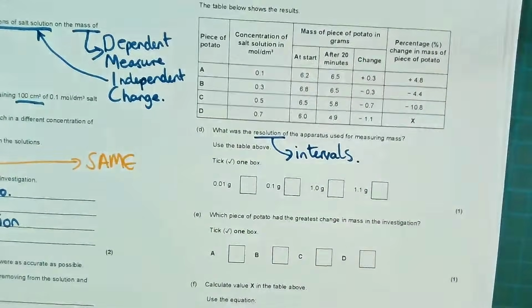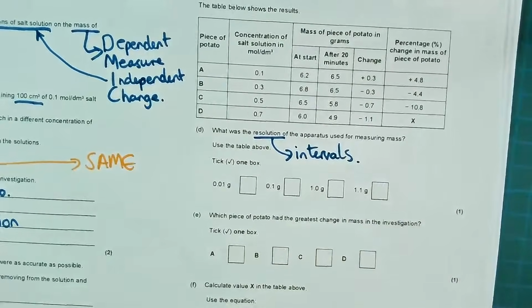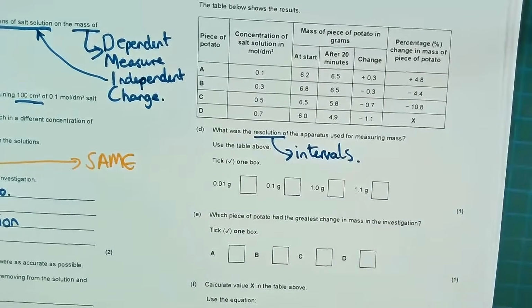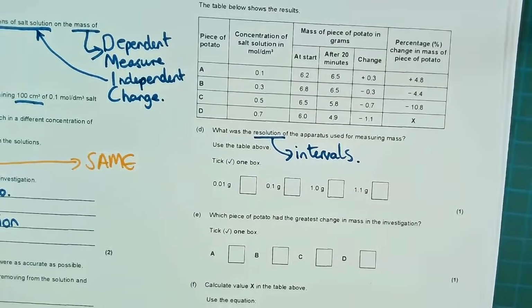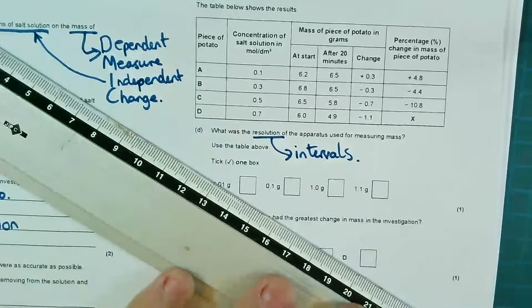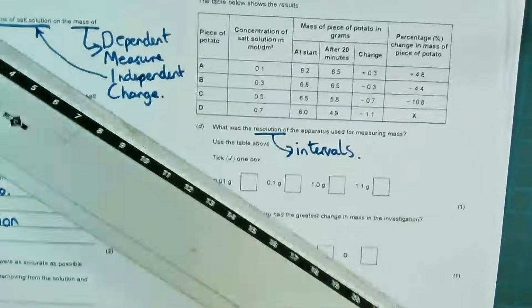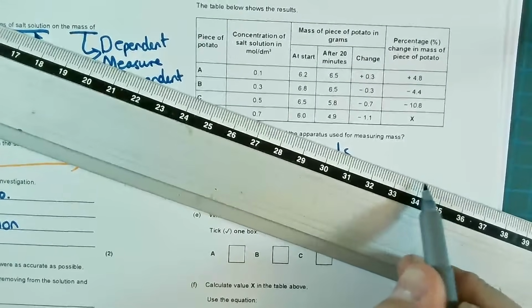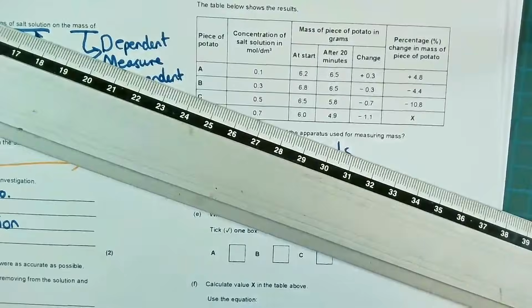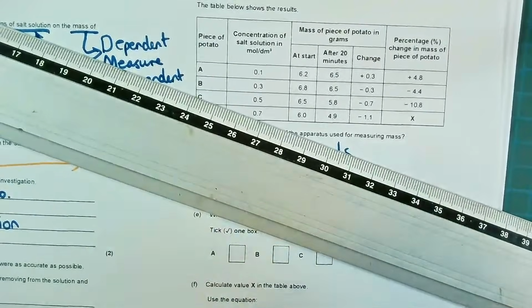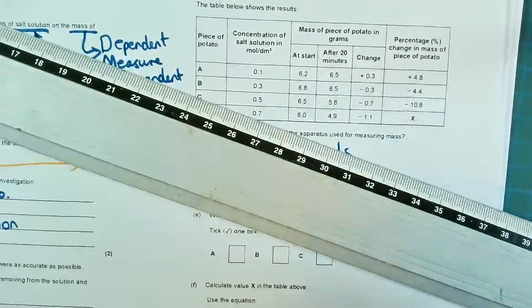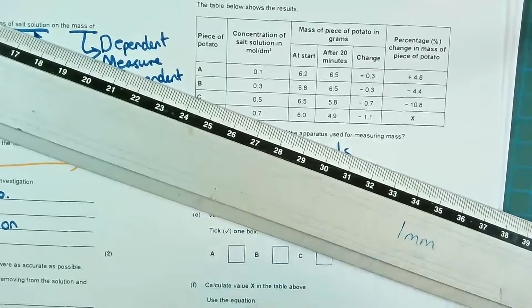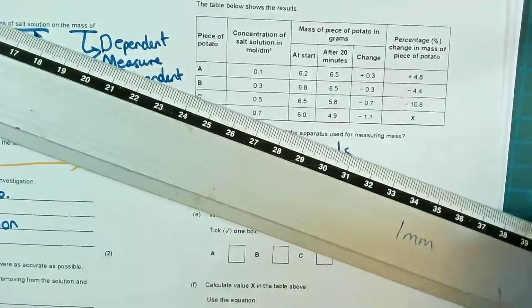Right? So if I've got a ruler nearby, I think I do. Hang on. Right, here's a ruler. Now, if you have a look, the lines on this are 1 millimeter apart. Sorry if I keep wobbling it. Don't want to make you motion sick. But the lines here are 1 millimeter apart. So the resolution of this ruler is 1 millimeter. Okay.